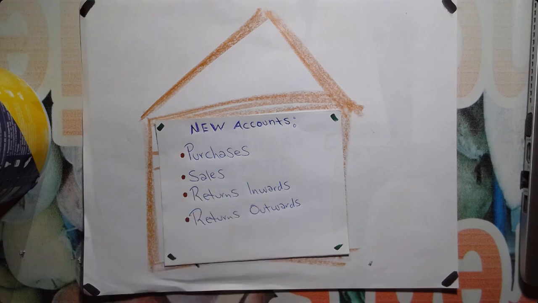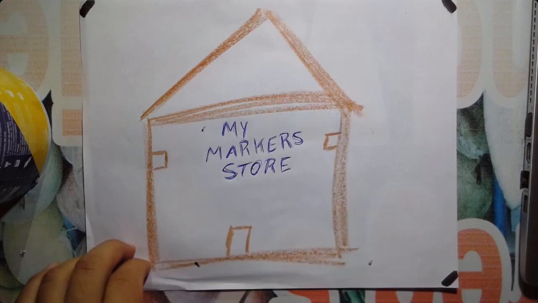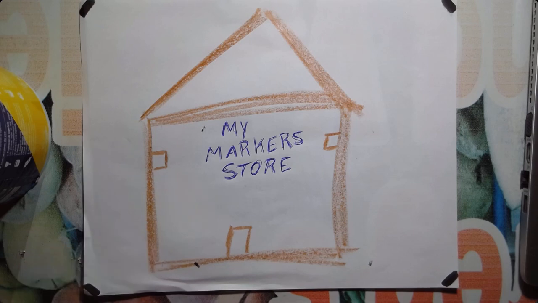Now, to give you a simple example, let me give you a business that I want to start. So the name of my business is My Markers Store. So basically what I want to do here is I want to sell markers. That's the only thing I want to sell, and I want to keep it that simple so you guys understand the point of using those 4 T accounts that I mentioned earlier.